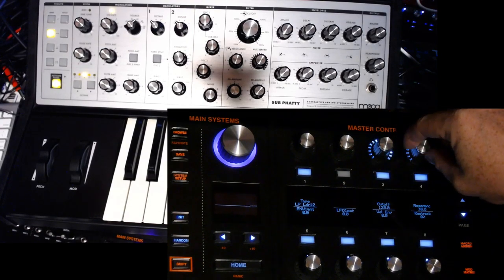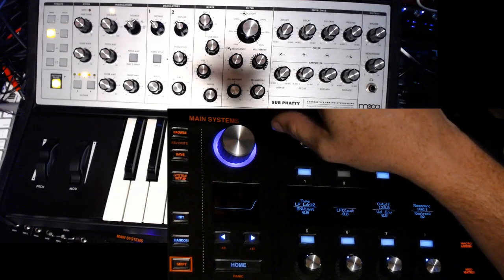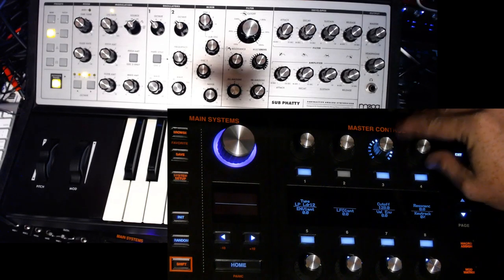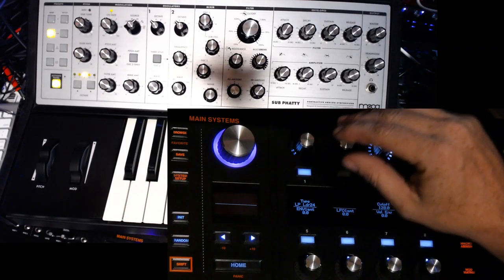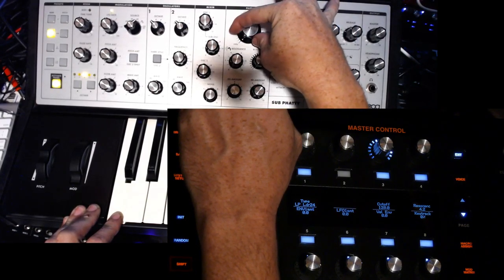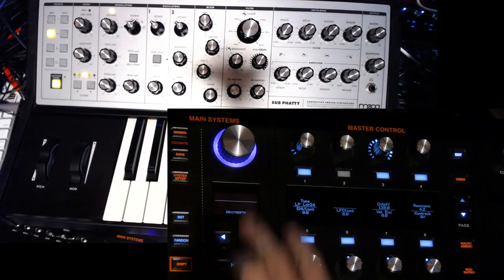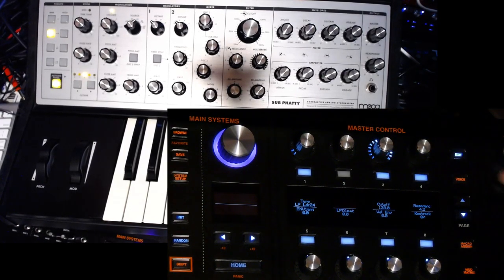Let's open this all the way up, take this to about 100. Alright, so I'm going to go back to the 24. What did I just change?